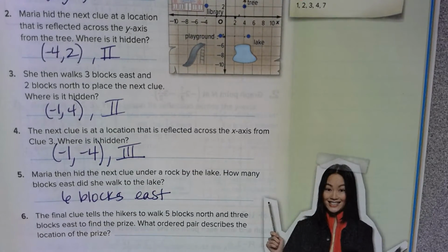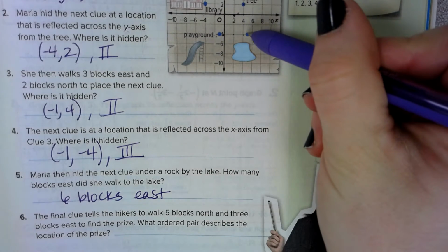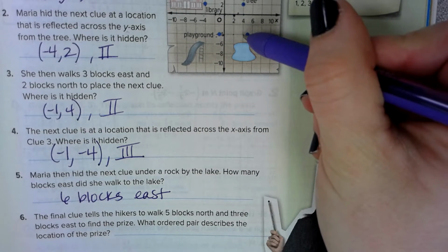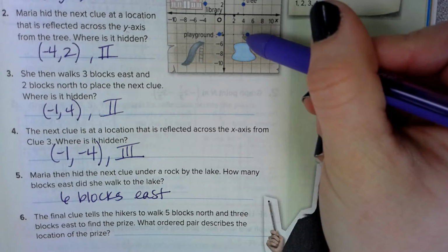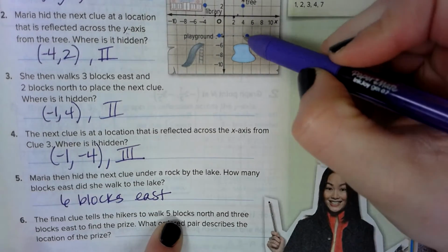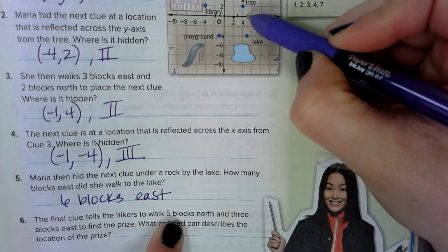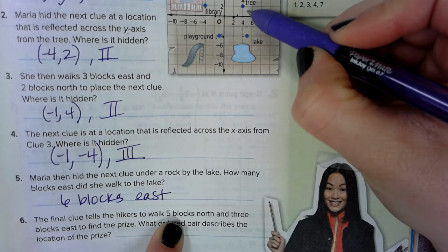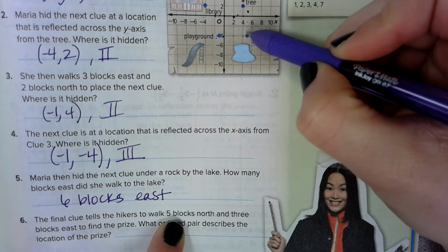All right, last one. The final clue tells the hikers to walk 5 blocks north from here and 3 blocks east to find the prize. What ordered pair describes the location of the prize? So now if we're at the lake and we have to move 5 blocks north, we have to move 1 block, 2 blocks, 3 blocks, 4 blocks, 5 blocks. Okay, notice how I put in each half of a space here.